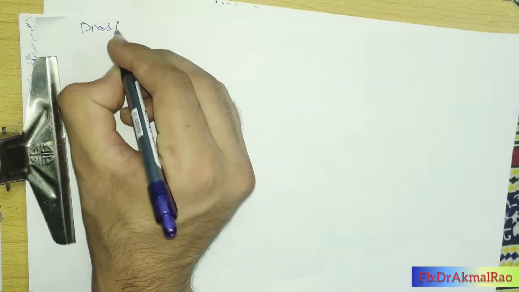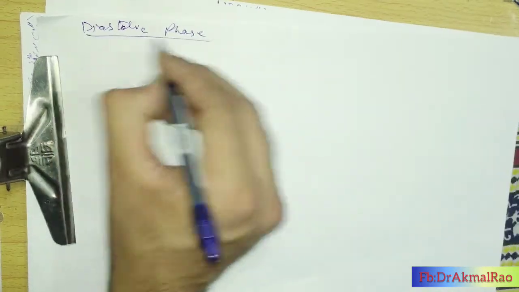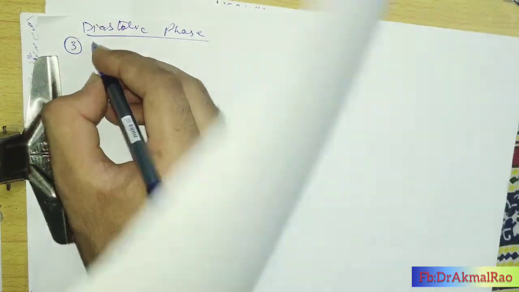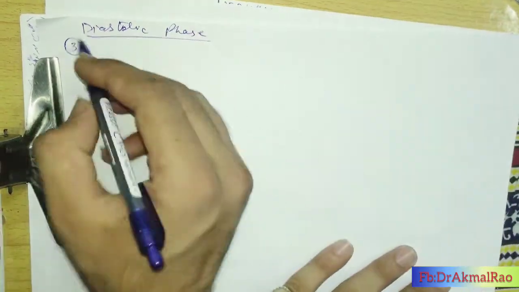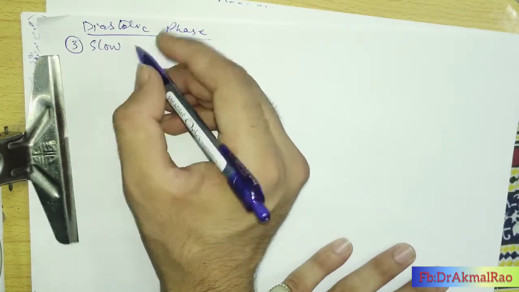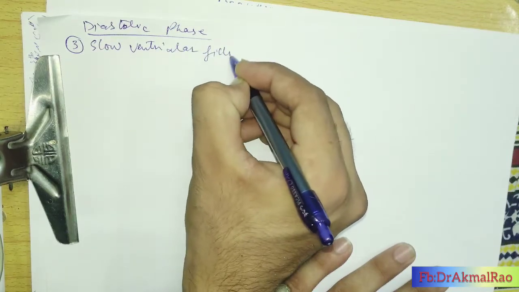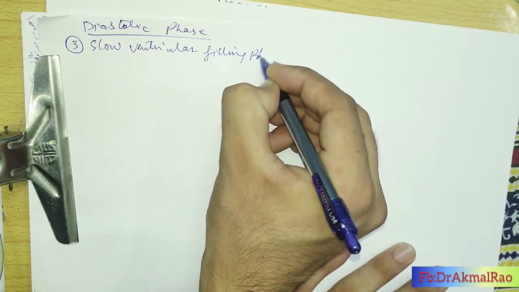In the diastolic phase, the third subphase was slow ventricular filling phase.